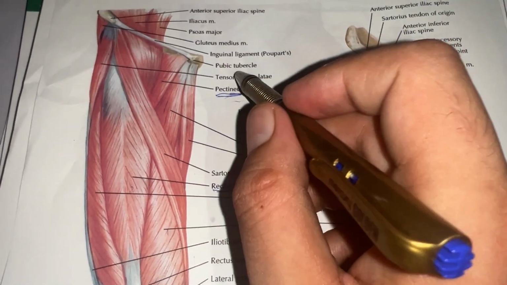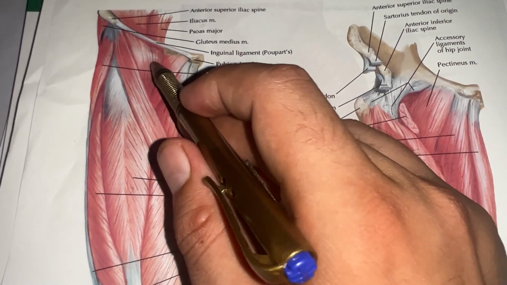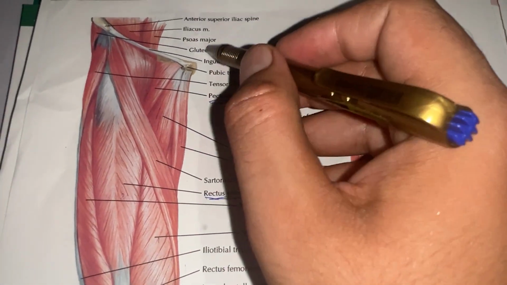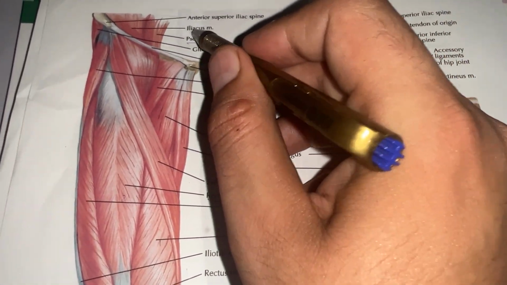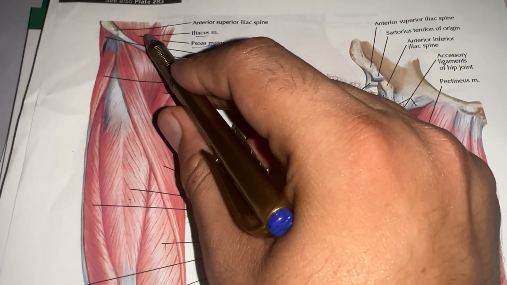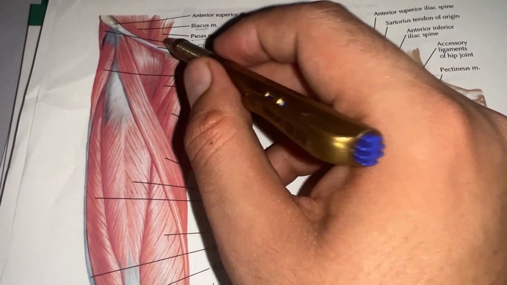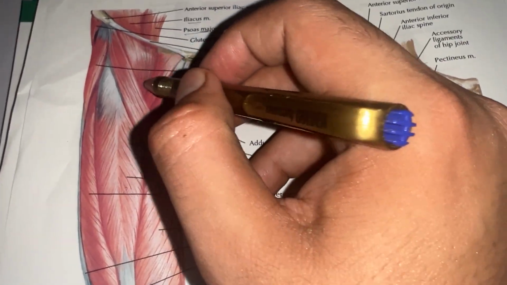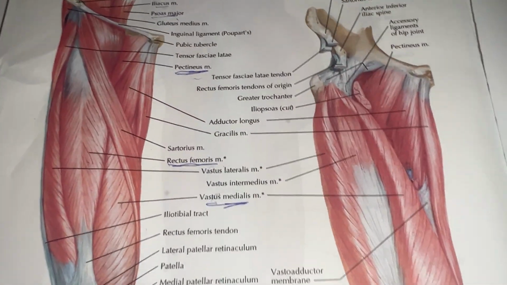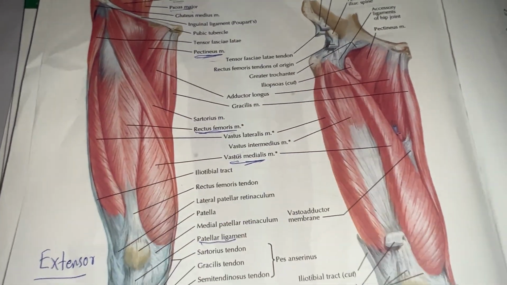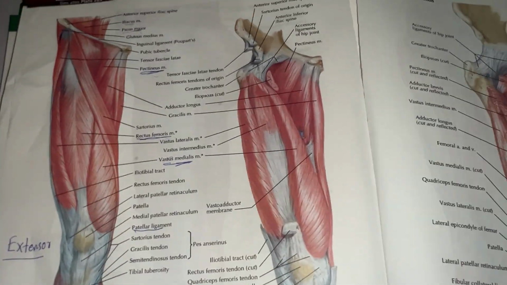It is also present in the anterior compartment of the thigh. This is the pectineus muscle, and this muscle which is basically the common tendon of the two muscles, psoas muscle and iliacus muscle. This is psoas muscle, and this one is iliacus muscle. So psoas and iliacus muscle combine to form one common tendon, and it is called iliopsoas muscle. Okay, so these are the anterior muscles of the anterior compartment of the thigh.